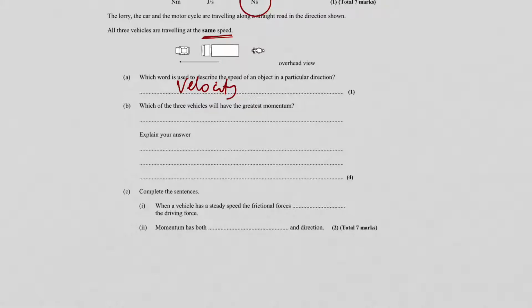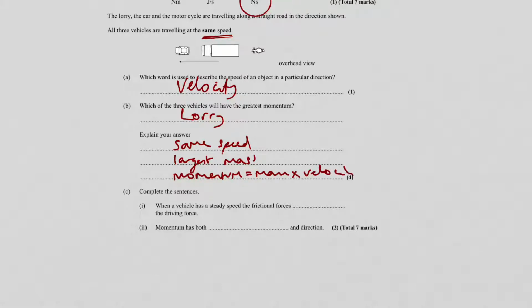So at the same speed, you can assume that the lorry is the heaviest. So same speed, largest mass, momentum equals mass times velocity. So if they're the same speed, velocity won't make much difference. So because it's the largest mass, it will have the largest momentum.